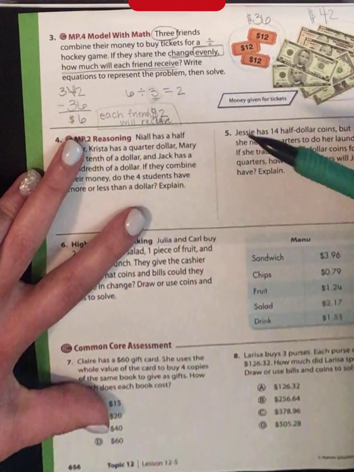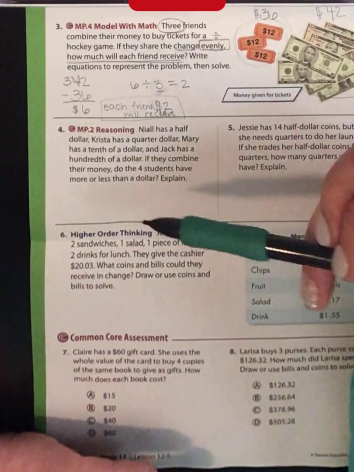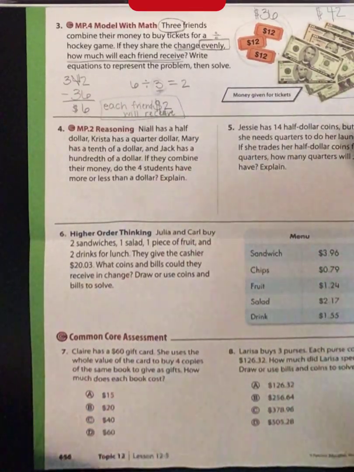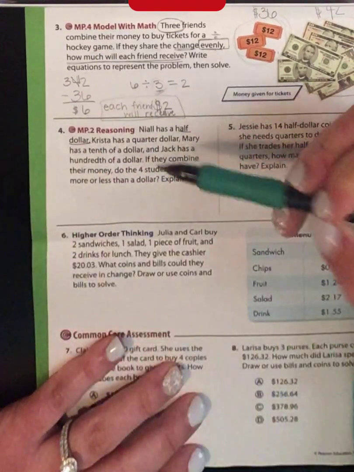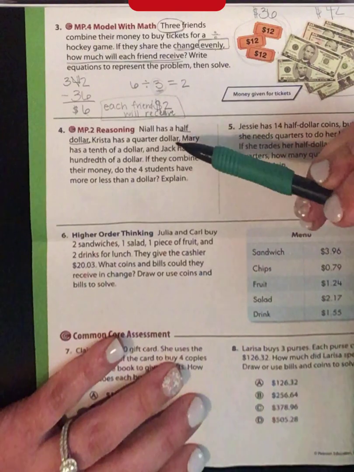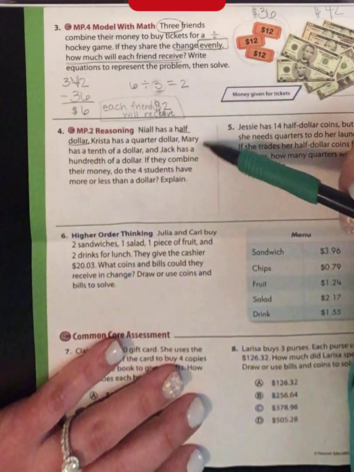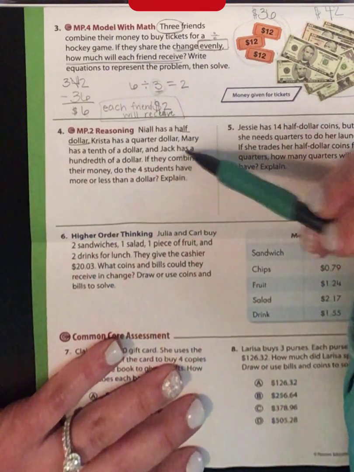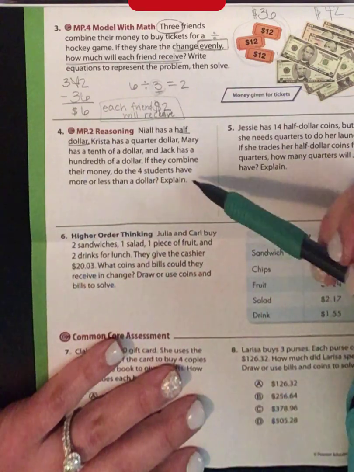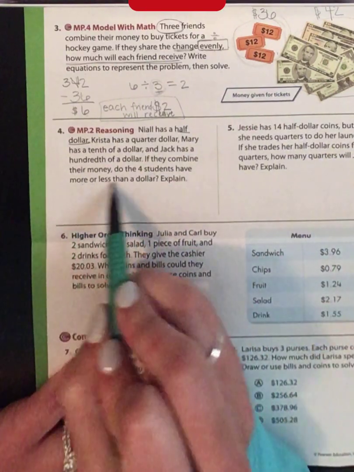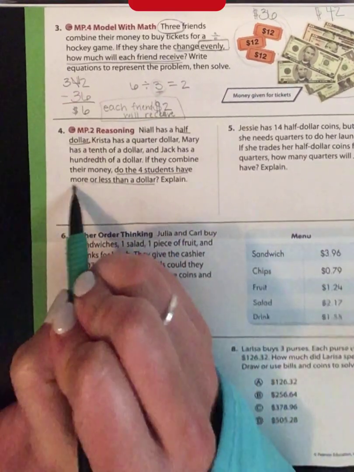Okay, we did do that all together. I hope you were paying attention because it is important. Okay, numbers 4 through 8 are not too difficult. I'm going to go ahead and get you started at least with understanding what a half dollar is. So Nal has a half dollar. Krista has a quarter. Mary has a dime, and Jack has a penny. If they combine their money, do the 4 students have more or less than $1? Okay, that's the question you're going to need to answer.